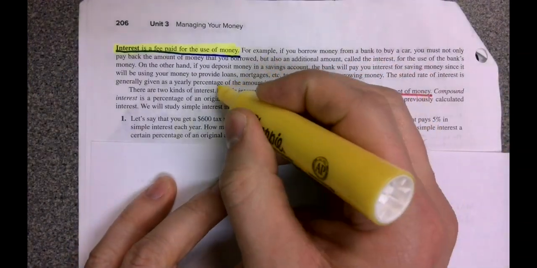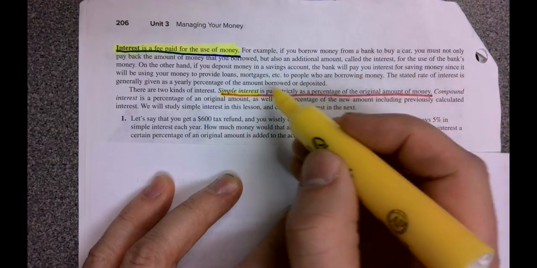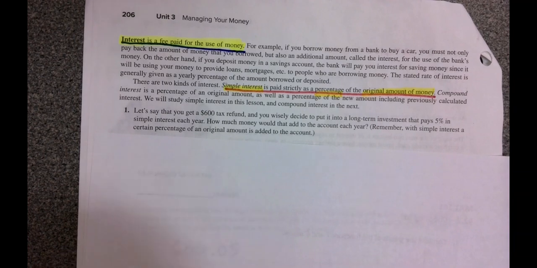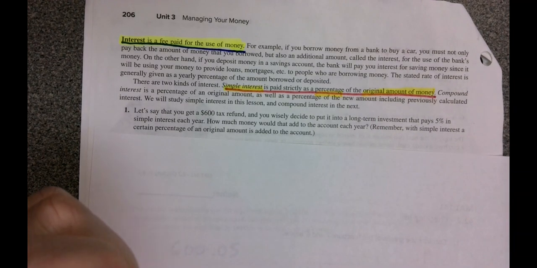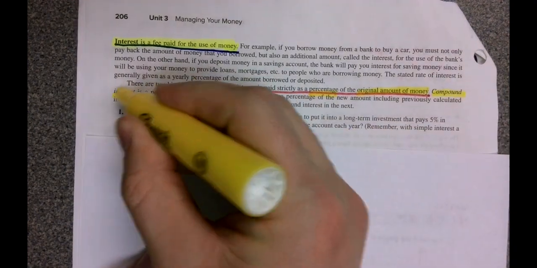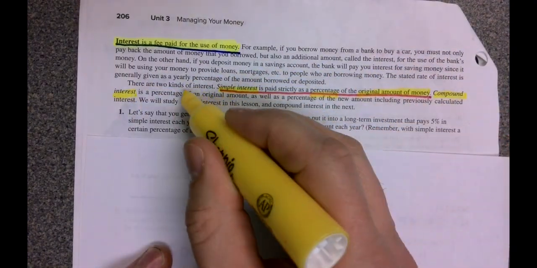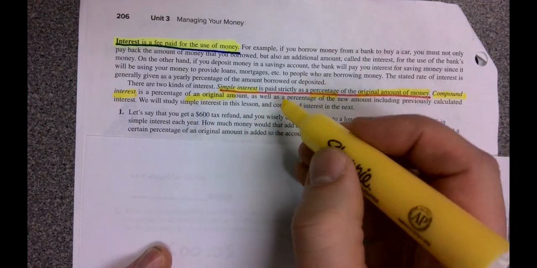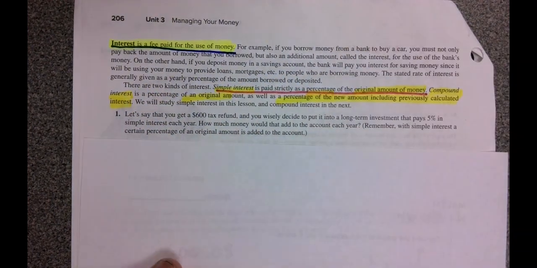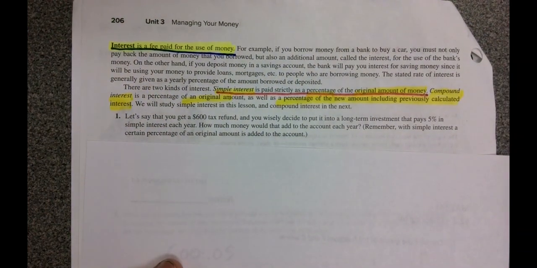It's called simple interest, and it's paid strictly as a percentage of the original amount of money. So that's the topic of Section 3.1. Section 3.2 is this notion of compound interest, and that is a percentage paid on the original amount plus a percentage of the new amount, including that previously calculated interest. Kind of in shorthand, we're looking at you earning interest on interest.